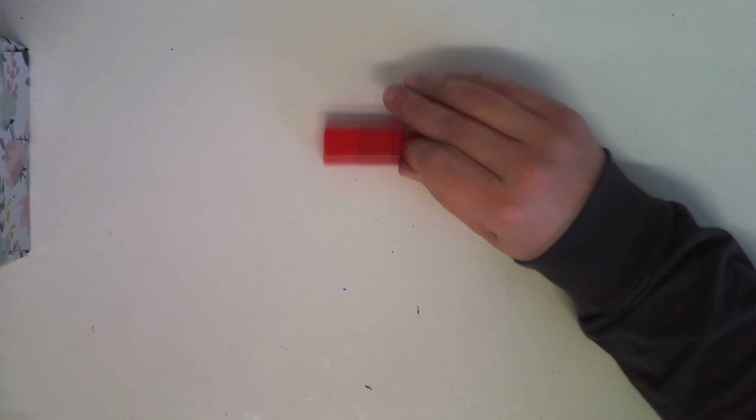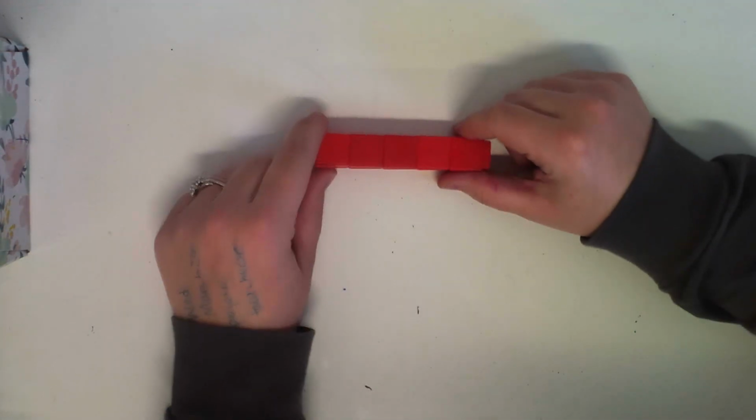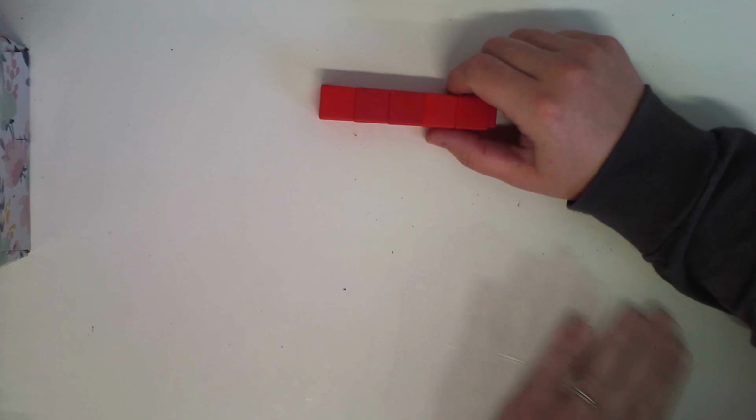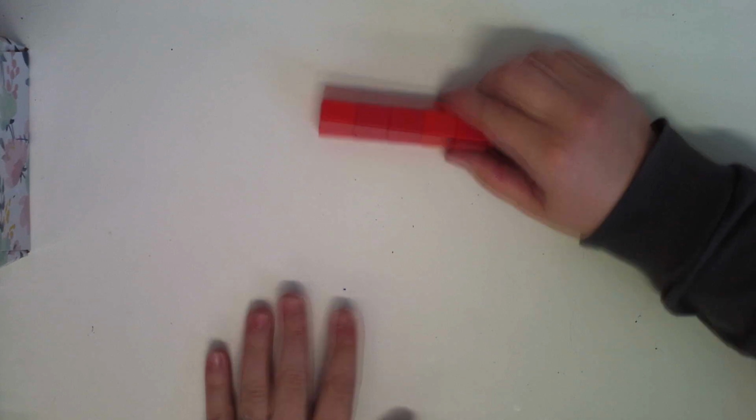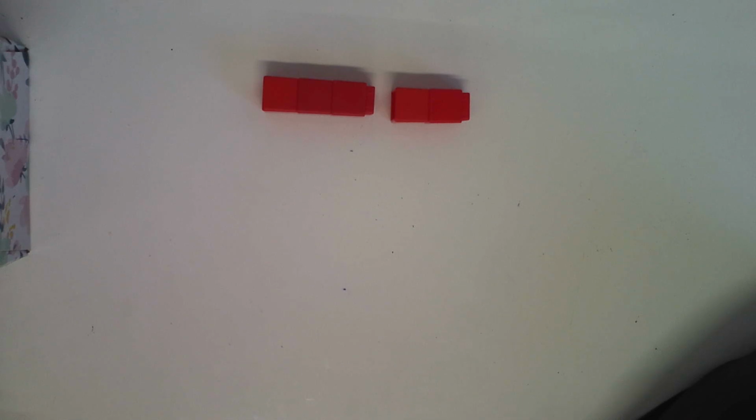So, to get started today, we are going to play Snap. Miss Schneider is going to hide a piece of her 5, and you are going to figure out what piece is missing. Are you ready? So, 1, 2, 3, snap. Do you know what my other part would be to make 5? 2 and 3. 2 and 3 make 5.